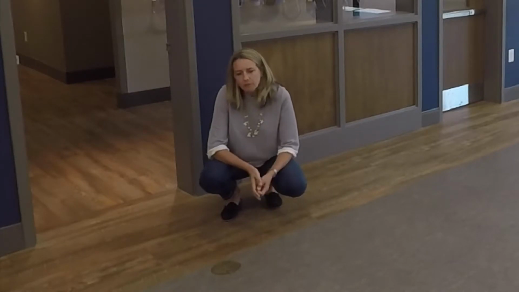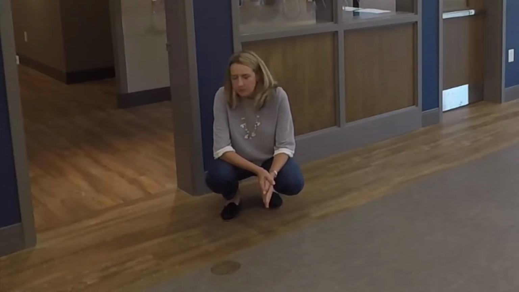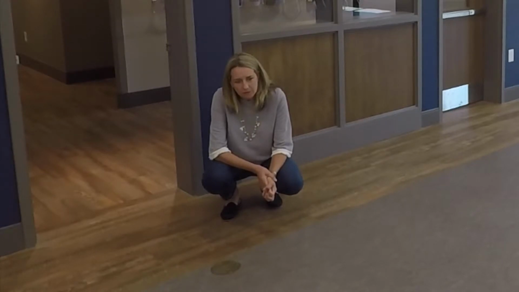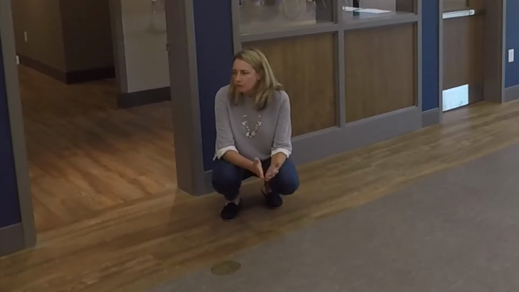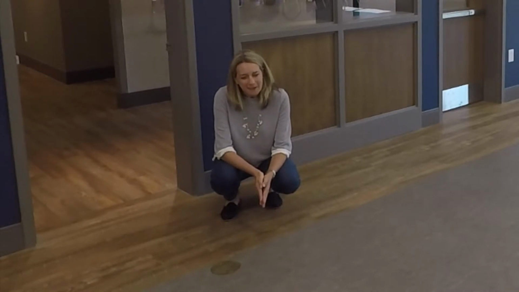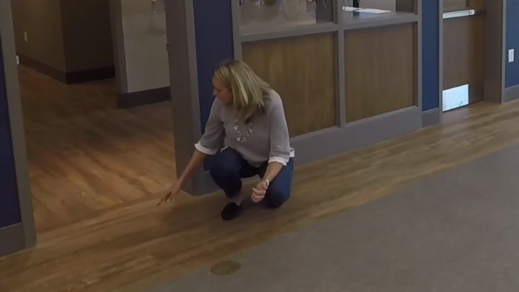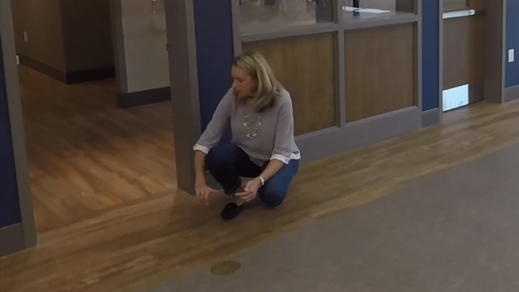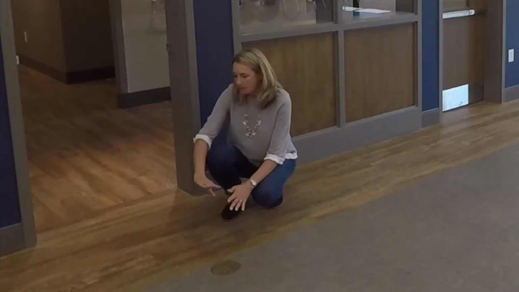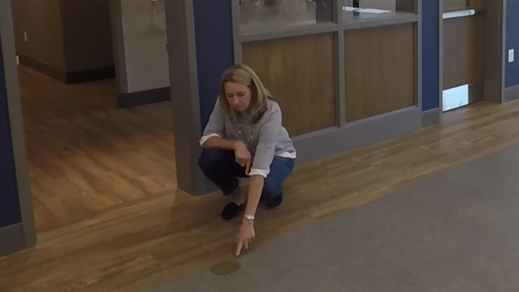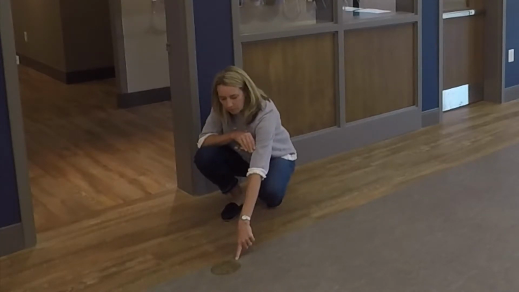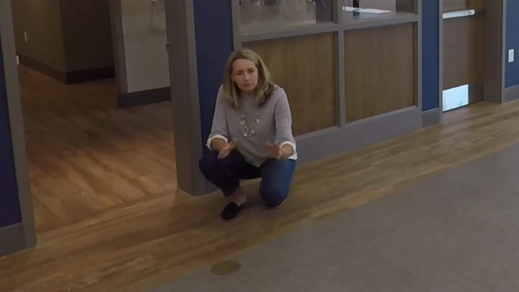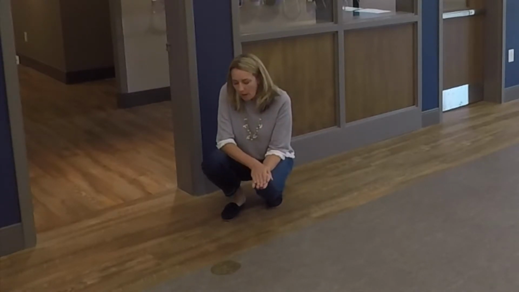One of the things that was really important during this project was that we minimized transitions between materials. So we had different looking materials, but the transitions or thresholds at the doorways, for instance, it's a continuous surface. And even where we had something like a grate here or an outlet cover, we wanted to make sure that there wasn't too much of a transition between whatever was in the floor versus the flooring material itself.